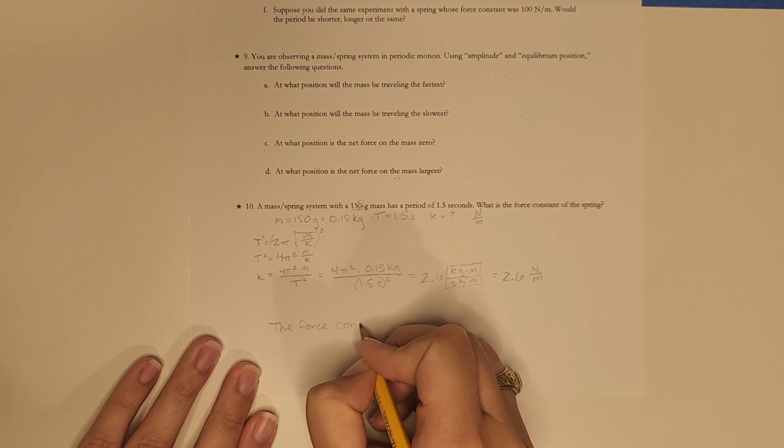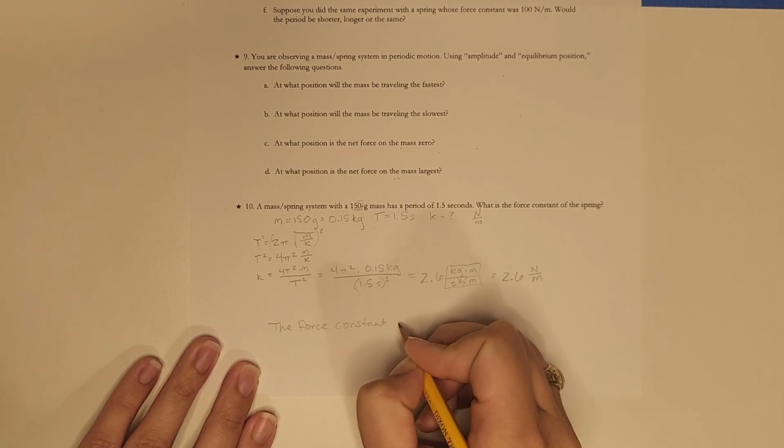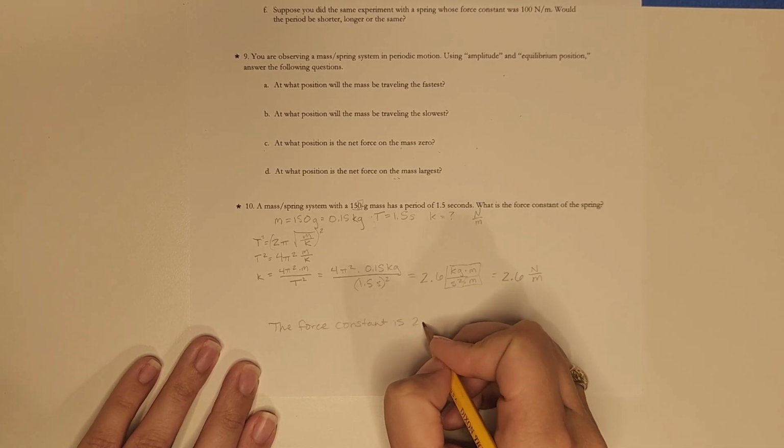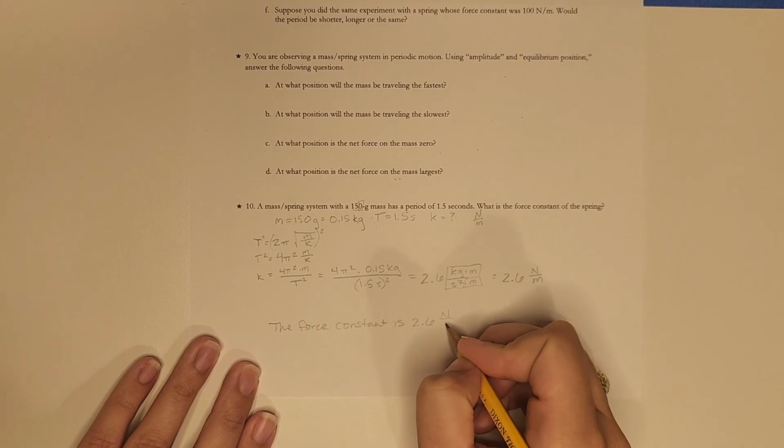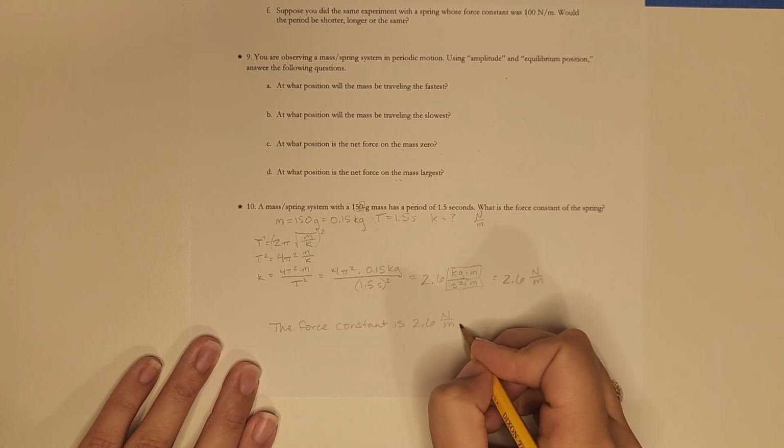The force constant is 2.6 newtons over meter.